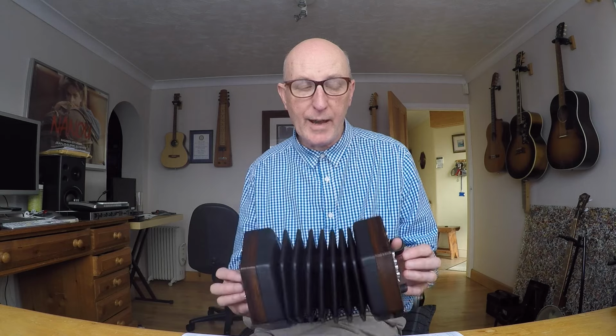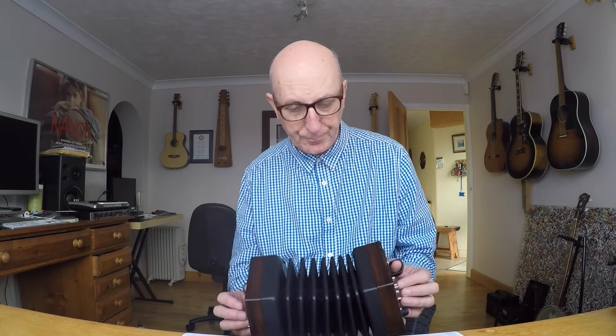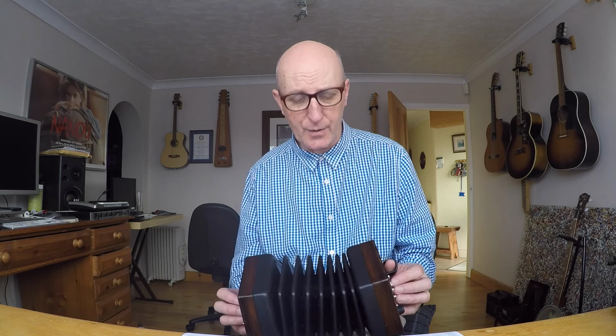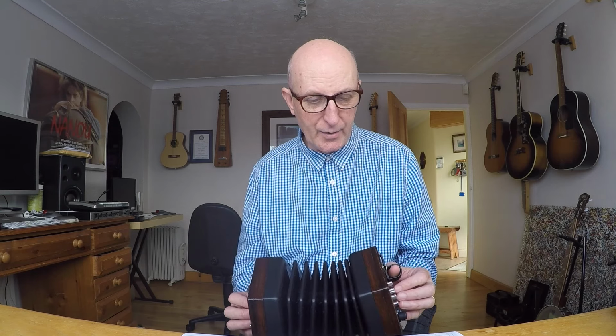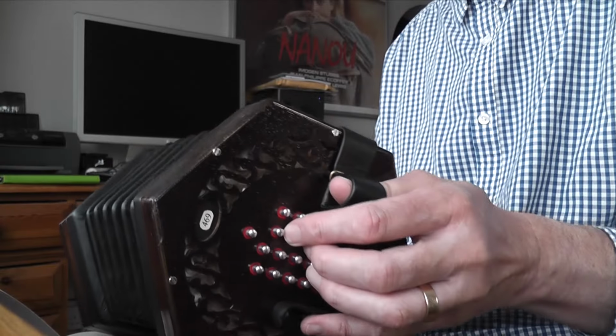So on my concertinas, the way I've got them tuned in equal temperament, I've yet to go into this in more detail with my guy that does my tunings for me, but I'm pretty sure all my concertinas are tuned in equal temperament, which means that single notes sound great. Things like fifths sound great. I'll show you a fifth. So there's a fifth.